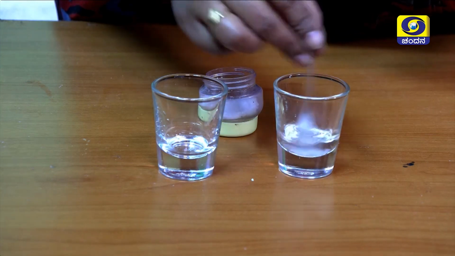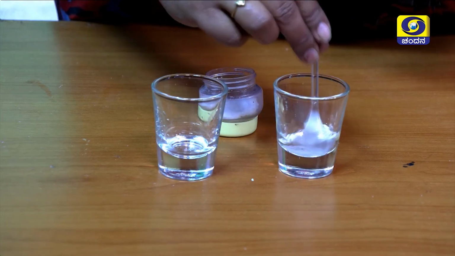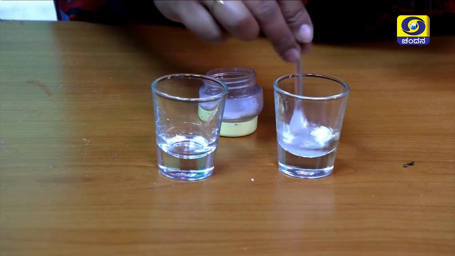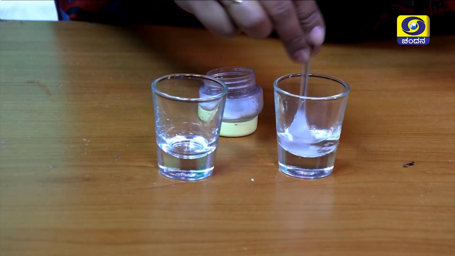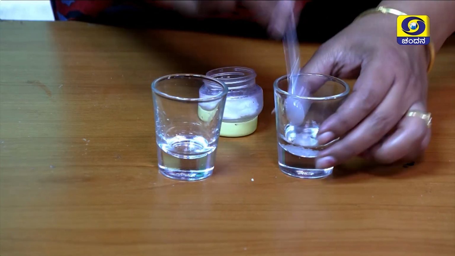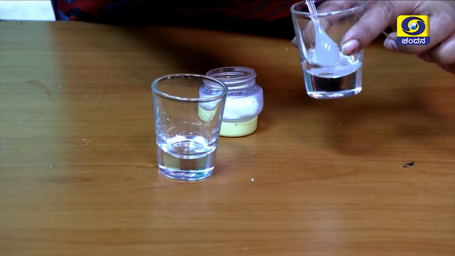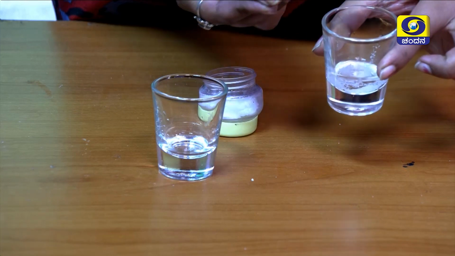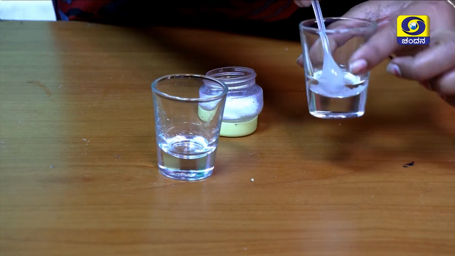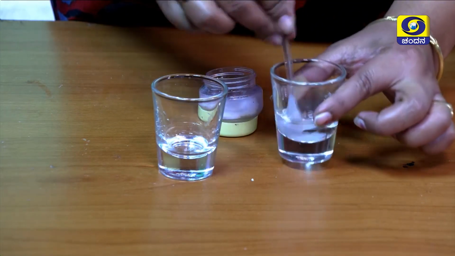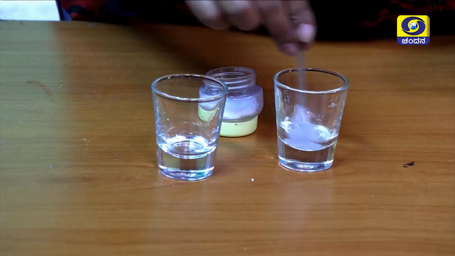See, no matter whatever amount of stirring I do, I am not able to dissolve the salt in the kerosene. You can see here the salt remains as it is, not getting dissolved in the kerosene.